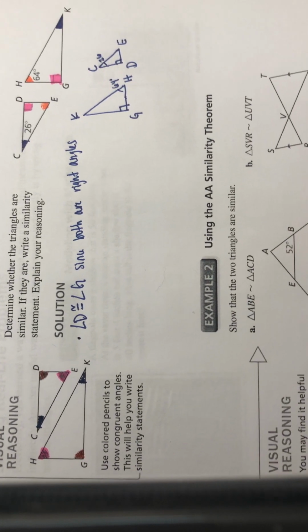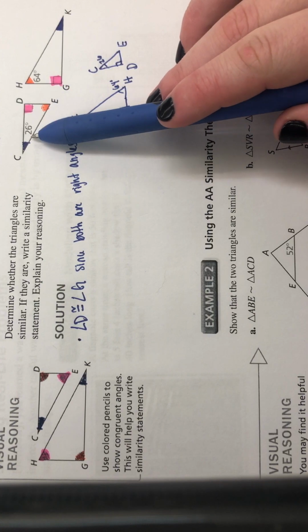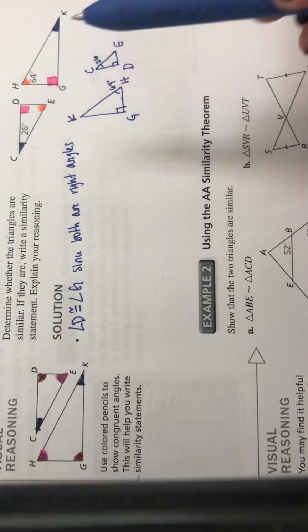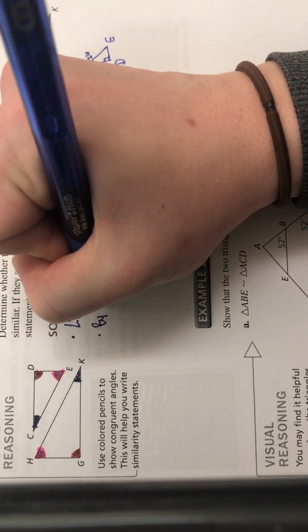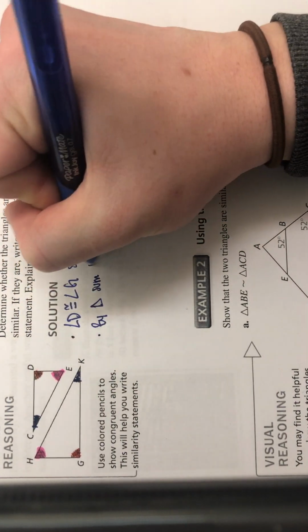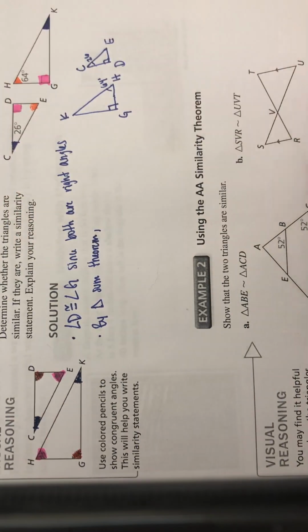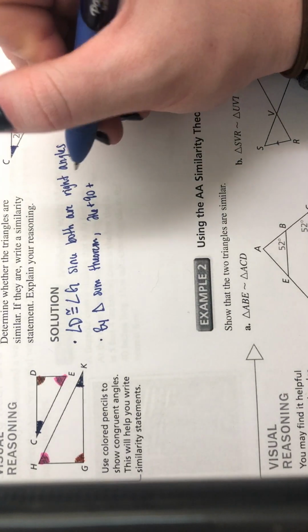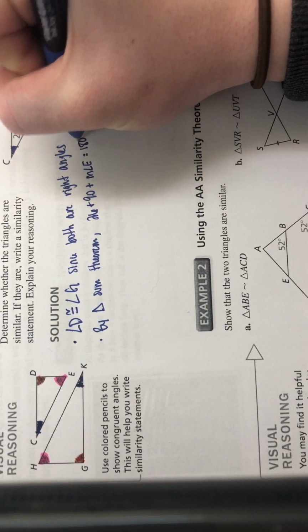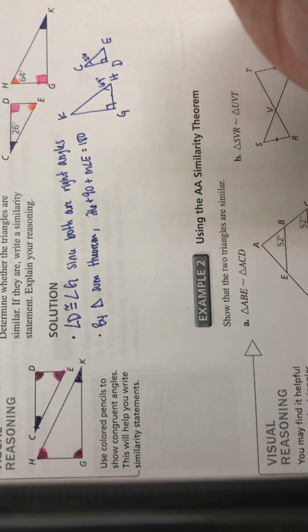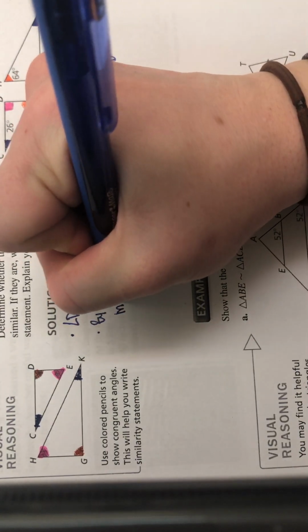Well then, I know that C is 26, and I know that H is 64. Thinking back, by the triangle sum theorem, all of those angles have to add up to 180. So 26 plus 90 plus the measure of angle E has to add up to 180.